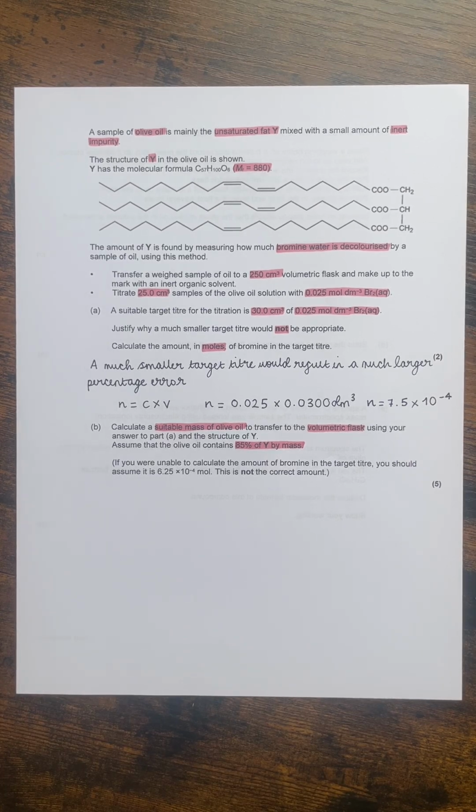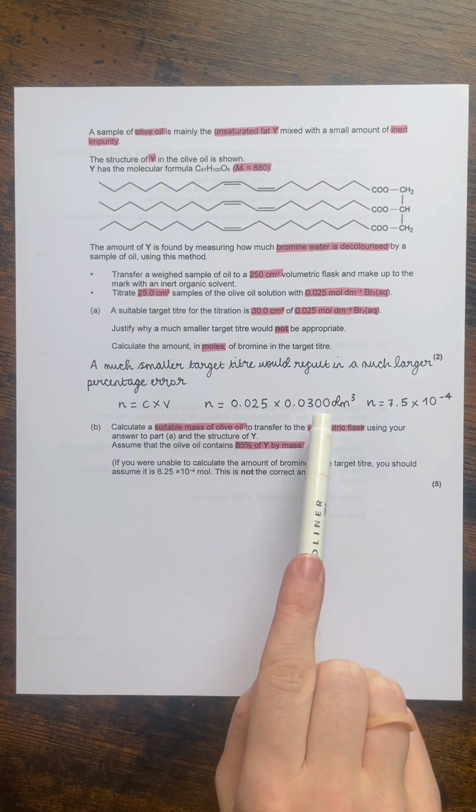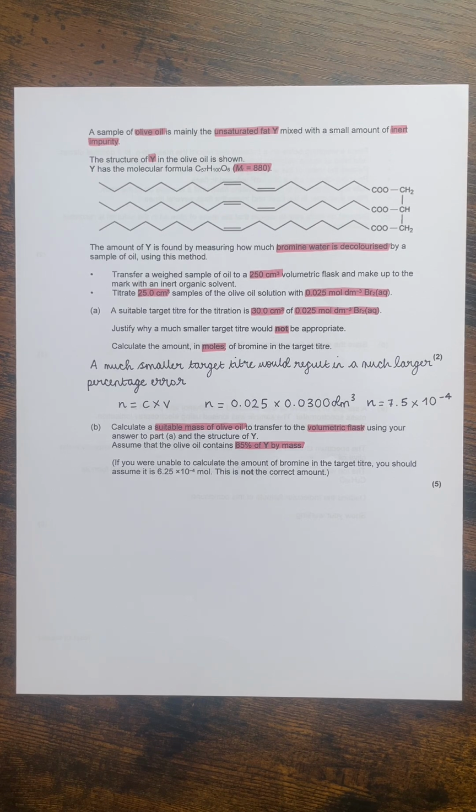So this is where the back titration comes in. We have been given the concentration and volume of one of the substances involved in that titration, and we've got the moles of the bromine as 7.5 times 10 to the minus 4. Now what we need to do is have a look at the structure of Y to figure out what the ratio is between the bromine water and Y, the unsaturated fat Y. Now we don't need to write it as a balanced chemical equation, which is how, for example, in an acid and alkali titration, you'd have a balanced chemical equation, you'd use the number of moles of acid and alkali to get your ratio. You'd use the balancing numbers.